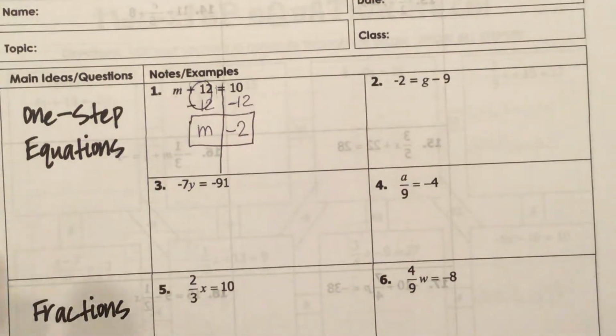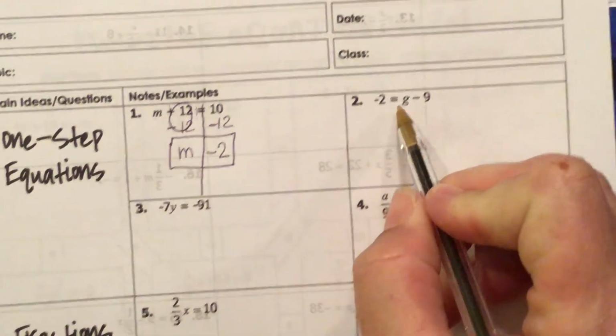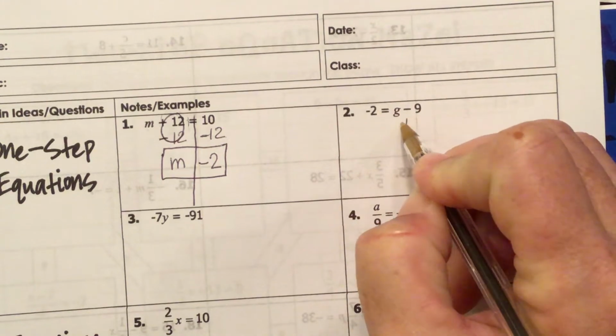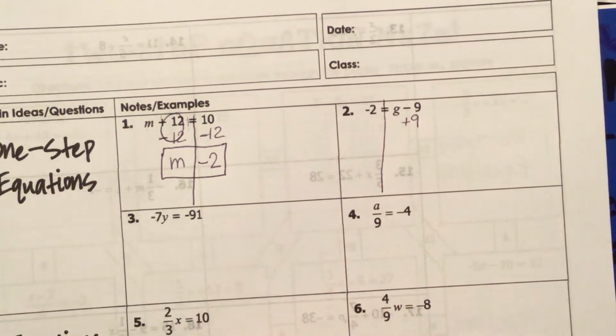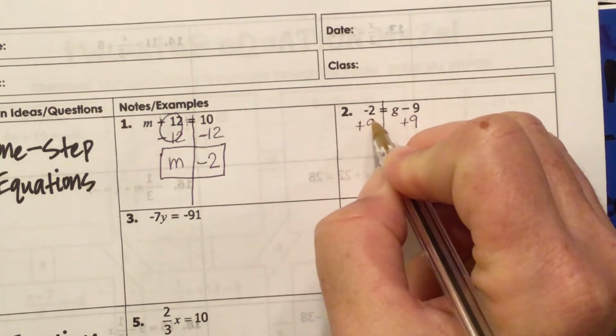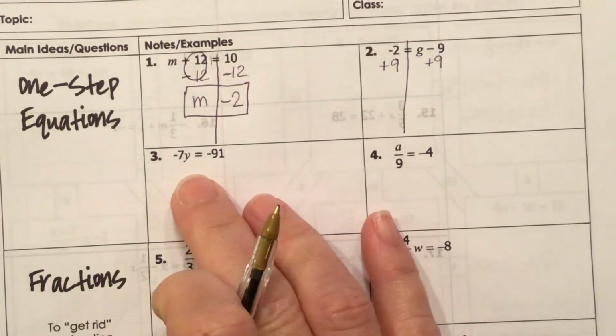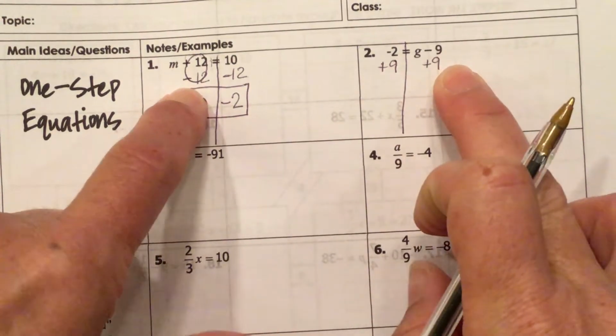I really don't want to go too much into this, but if you notice here, that's right. You would start this off by adding 9. Okay? And so forth, and so forth. The tricky one, addition and subtraction.